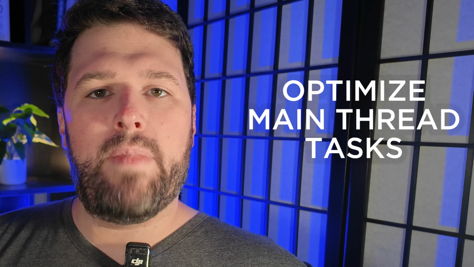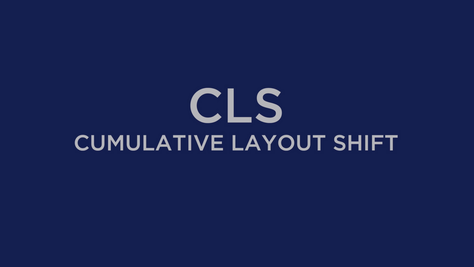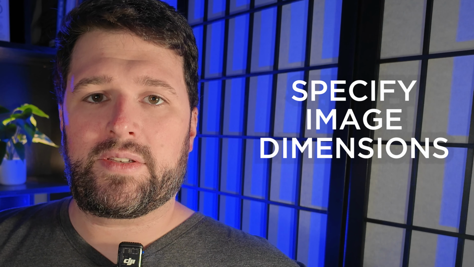Also, optimize your main thread tasks. This is a bit technical, but essentially, you want to break up long-running tasks into smaller chunks to keep your site responsive. CLS measures visual stability, how much stuff moves around on your page as it loads. You're aiming for a score of 0.1 or less here. One of the biggest culprits for poor CLS is images without specified dimensions. When you don't tell the browser how big an image is going to be, it has to adjust the layout when the image loads. Always specify width and height for your images.